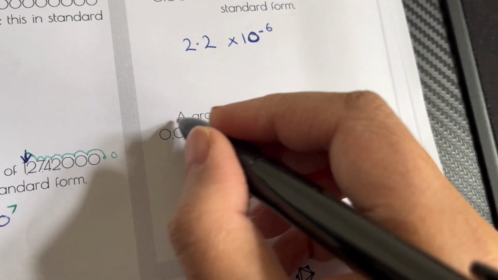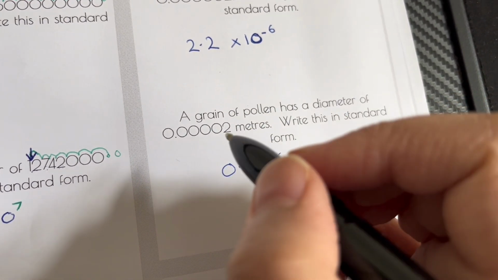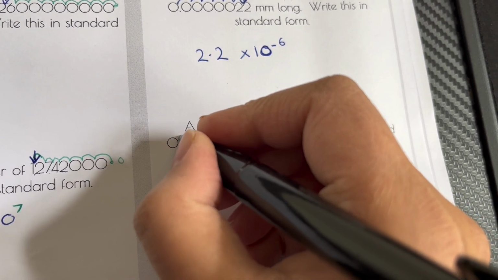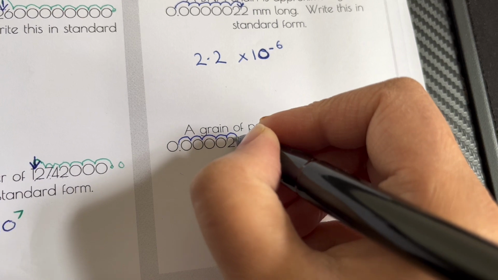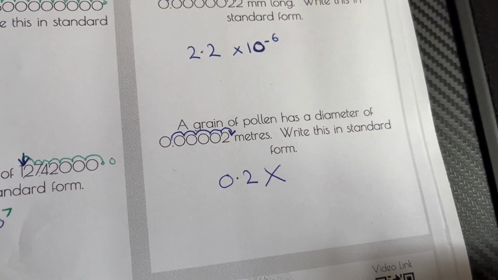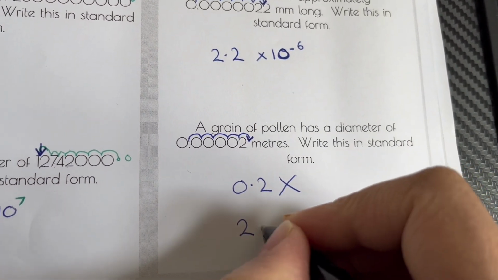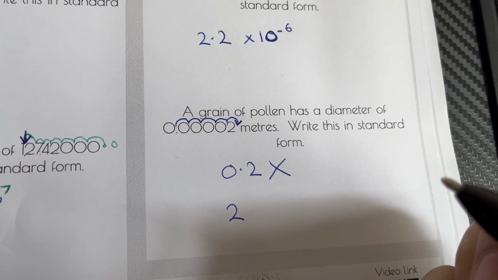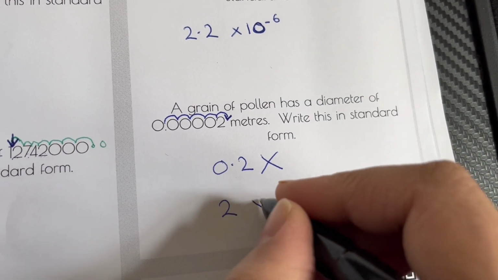Okay, so let's make our jumps and see where we should be landing in order to write this correctly in standard form. So starting from here, we should be landing after the 2, okay, in order to write this accurately in standard form. So it would become 2. Okay, you can leave it as 2, or some people even prefer to write 2.0. They're both completely fine, but 2 should be fine as well.